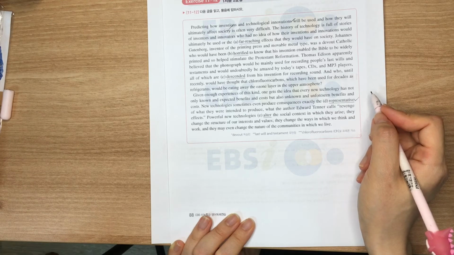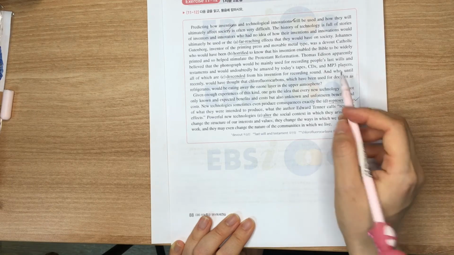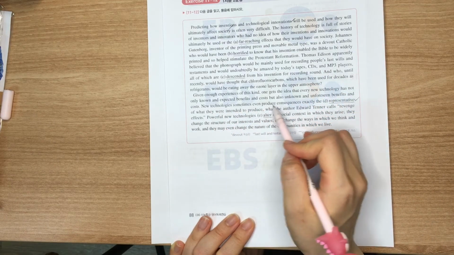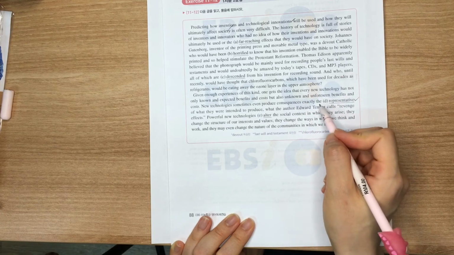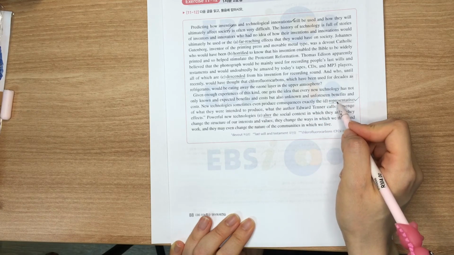Powerful new technologies alter the social context in which they arise. They change the structure of our interests and values. They change the ways in which we think and work, and they may even change the nature of the communities in which we live. So, new technologies sometimes even produce consequences exactly the opposite of what they were intended to produce.